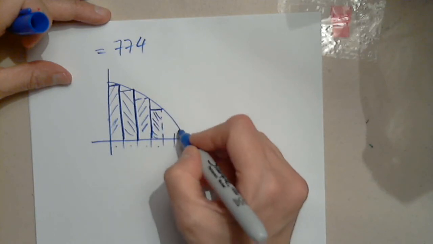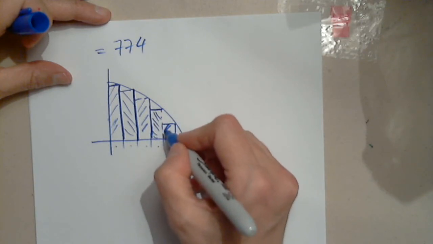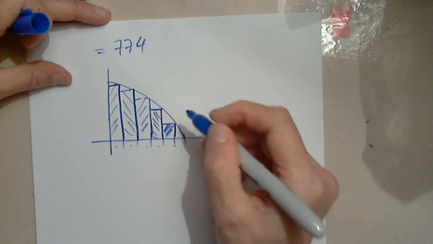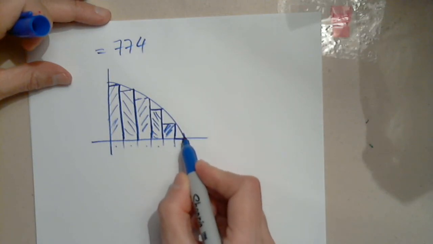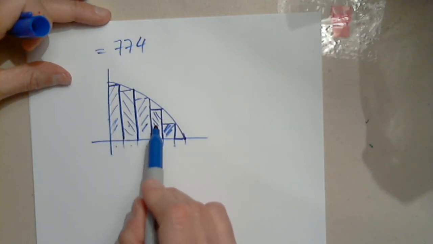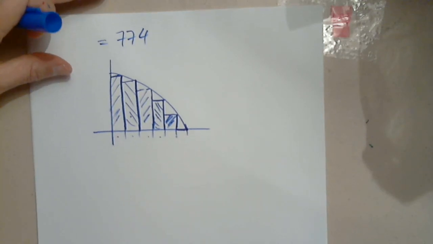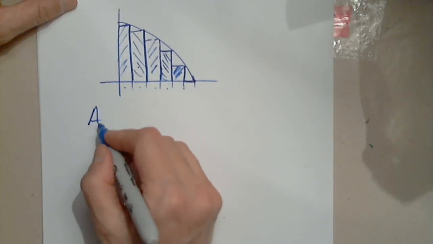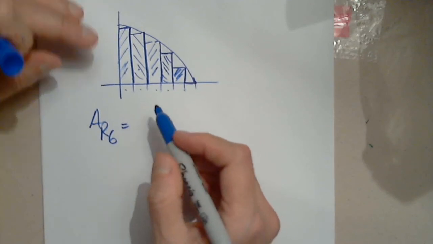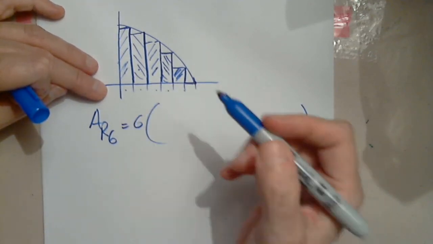This is the fourth. This is the fifth. And now this height, and this height, and this will be 0, because the height here is 0. 1, 2, 3, 4, 5, but 0 here. So the area, right, will still be base times height.